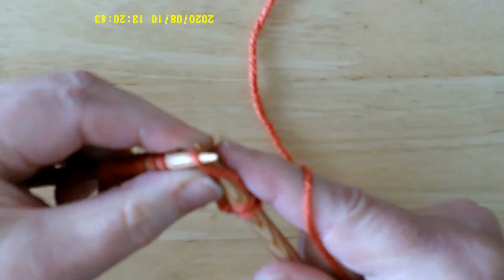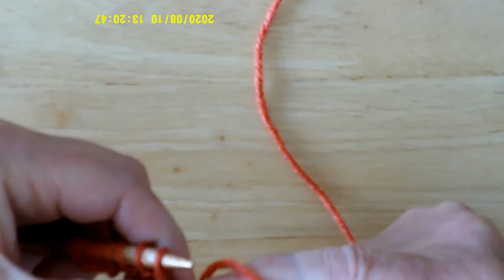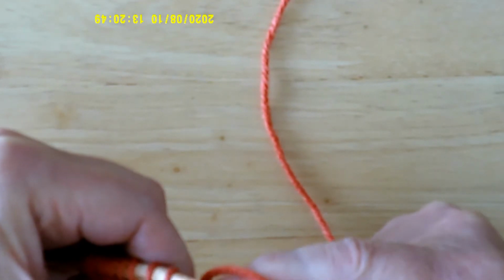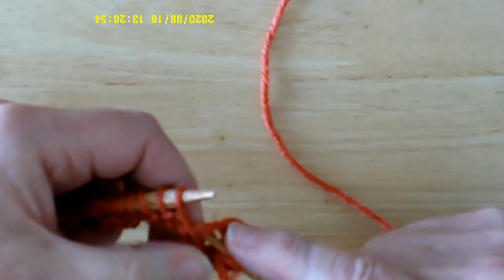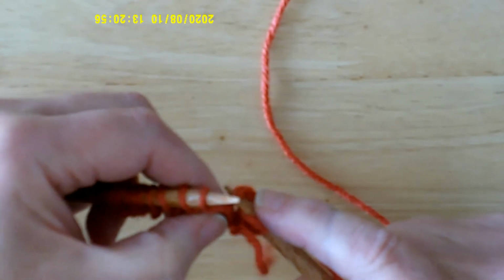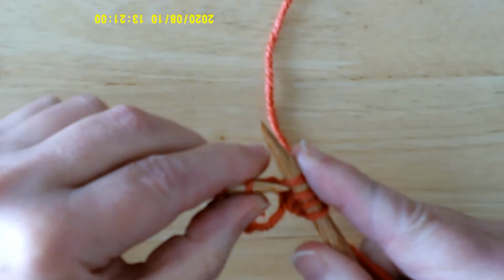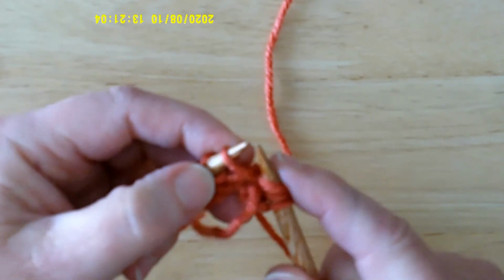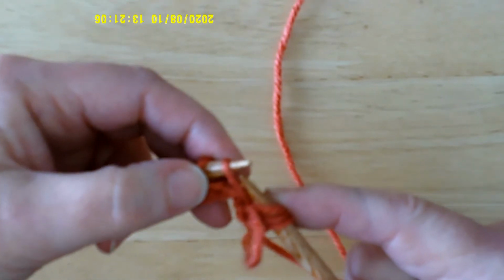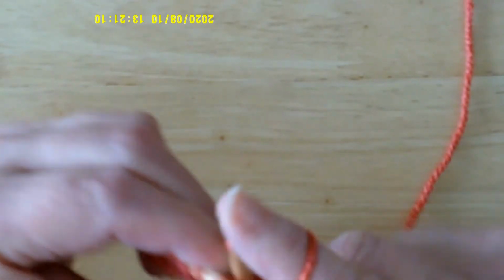I'm going to knit the next stitch, and when you look at this, there is yarn going between my right hand needle and my left hand needle. I'm going to pick that up and put it on my left hand needle, which makes it look like that, and I'm going to go into the back of that stitch and knit.